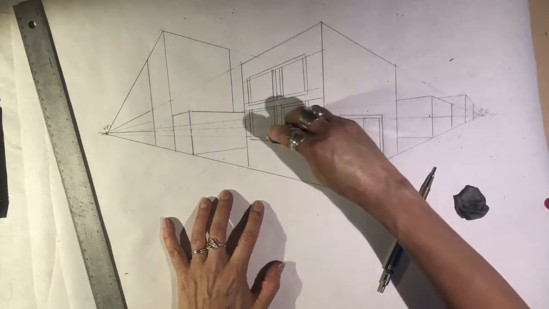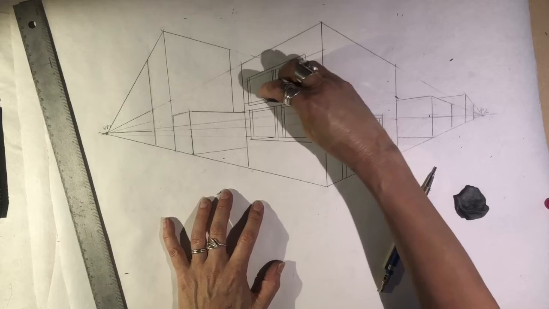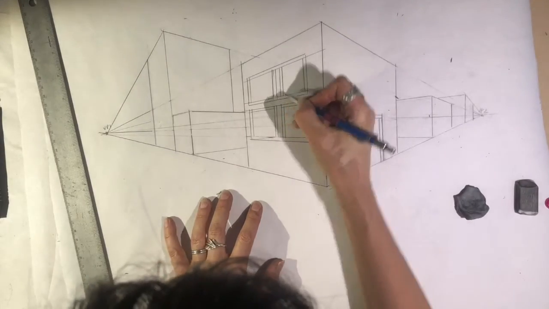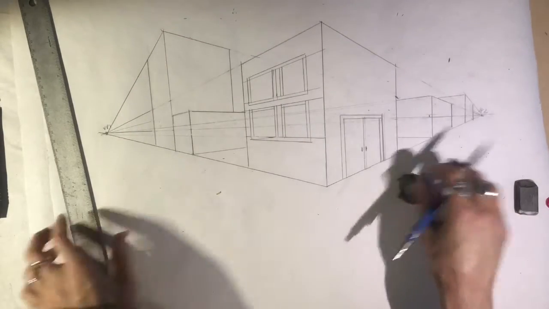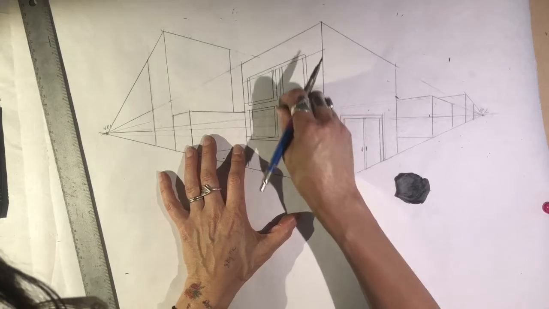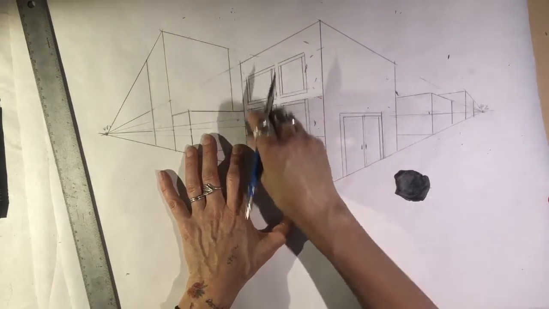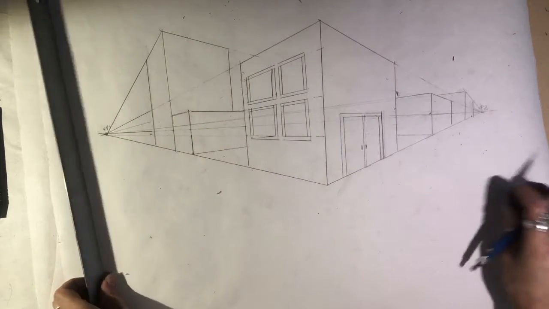All right, so that should give you some idea. A little bit of molding on those windows. All right, I'm gonna erase out the middle. And I've got some windows.